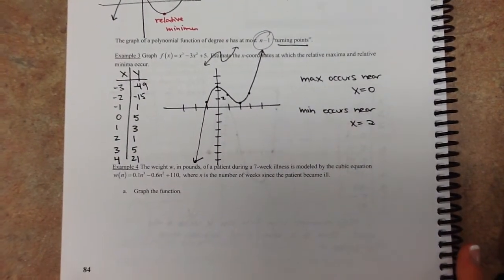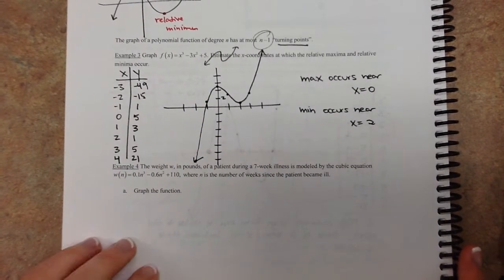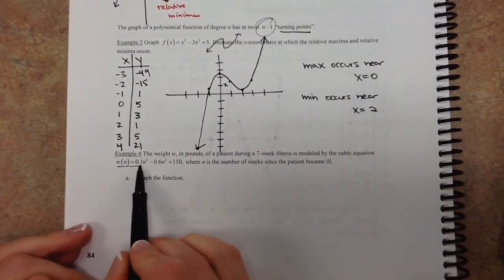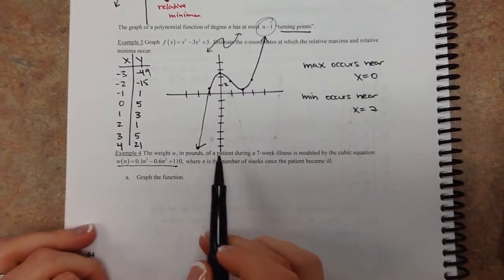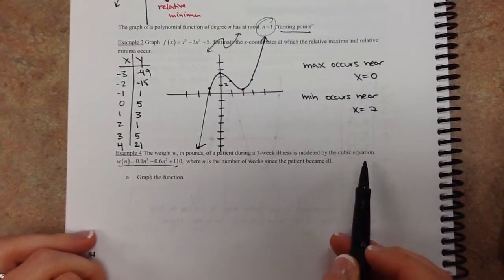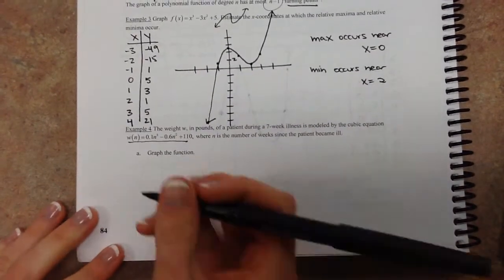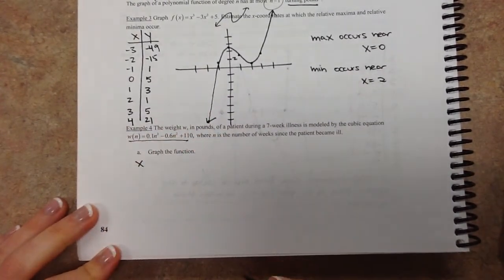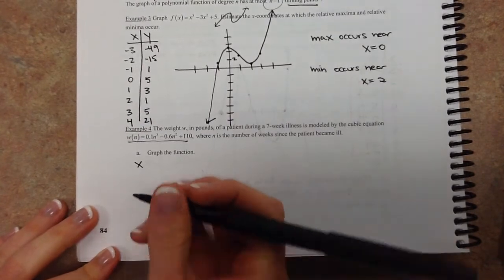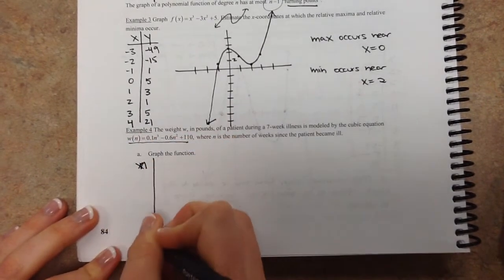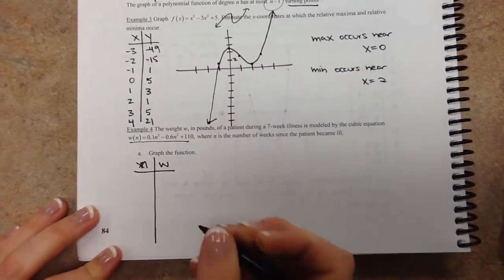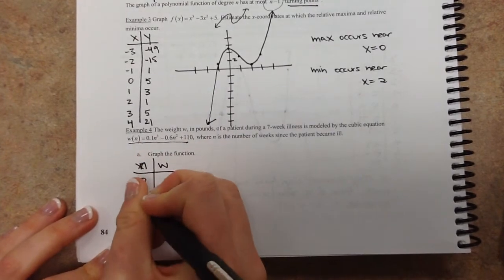Okay, example 4, we're going to look at another graph that we can see based on this equation right here. The weight of a patient during a 7-week illness. So we can't have negative values here. That wouldn't make sense because we have to stay within the context of the problem. It says a 7-week illness, so we're going to plug in 1 through 7. And then W. So let's go 0 through 7.